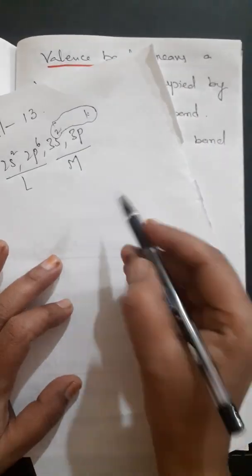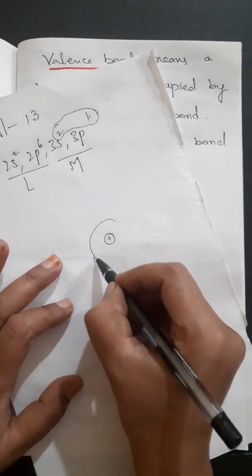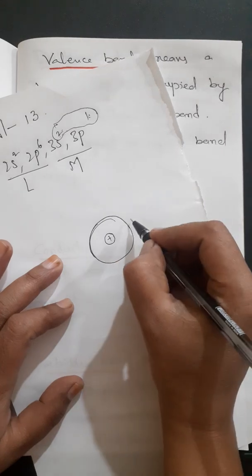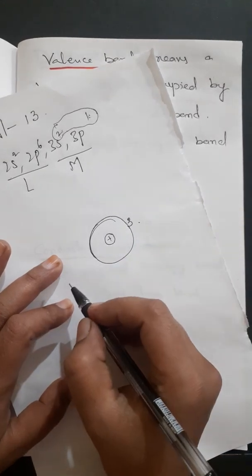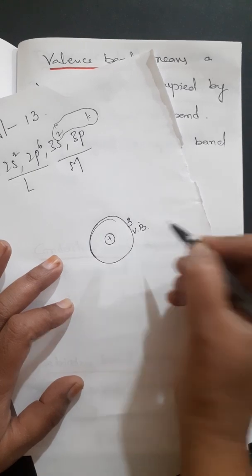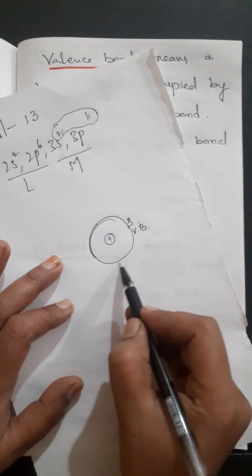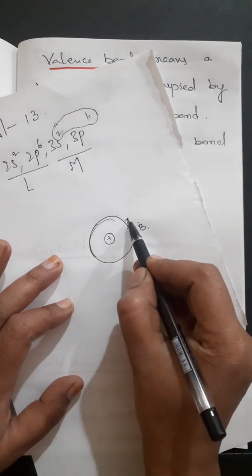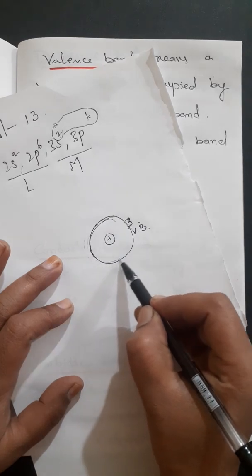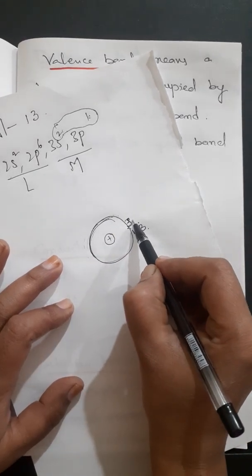To understand this, just imagine this is the positively charged nucleus and this is the outermost orbit of an aluminum atom. How many electrons are there? There are 3 electrons. So this particular band is known as the valence band. The electrons in the outermost orbit of an atom are called the valence electrons, and the particular level which is occupied by these valence electrons is called the valence band.